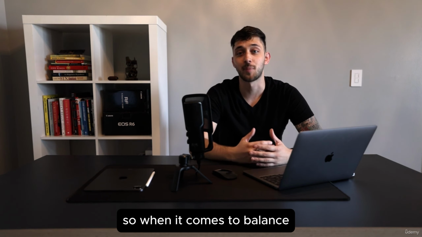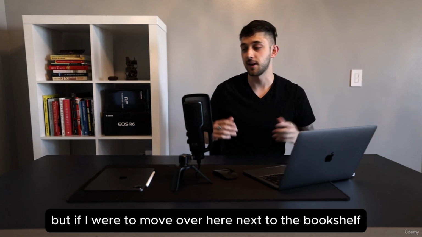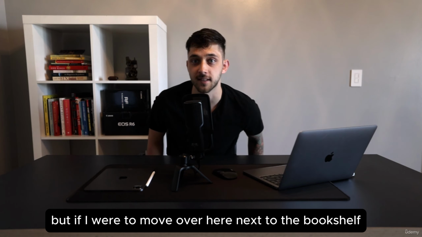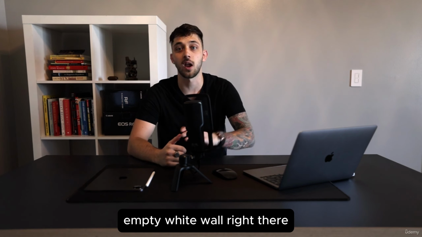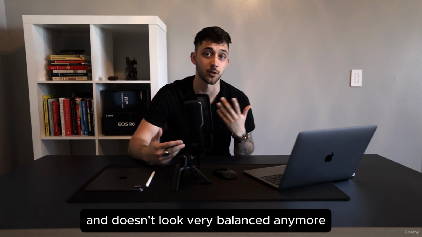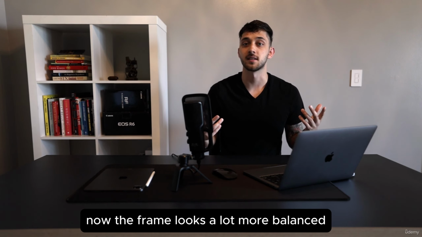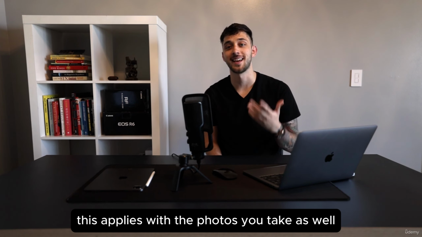So when it comes to balance, this frame right now looks pretty balanced. But if I were to move over here next to the bookshelf, now you can see there's a big empty white wall right there, and the frame just looks out of place and doesn't look very balanced anymore. But if I were to move back, now the frame looks a lot more balanced. This applies with the photos you take as well.